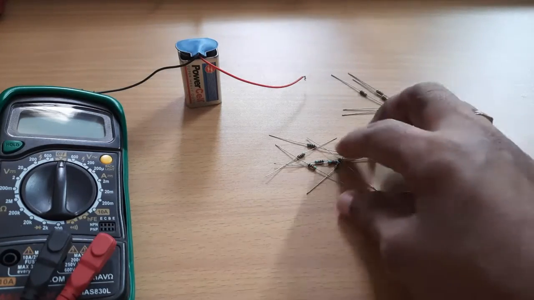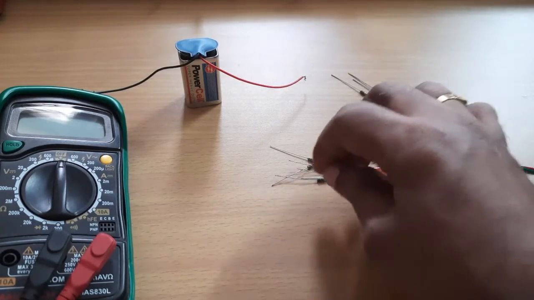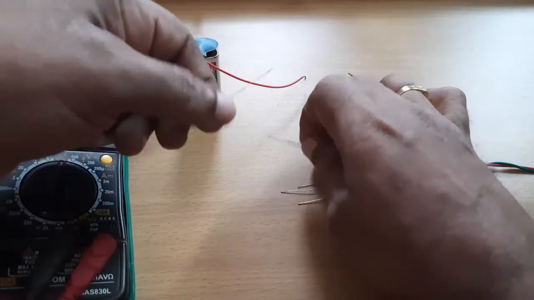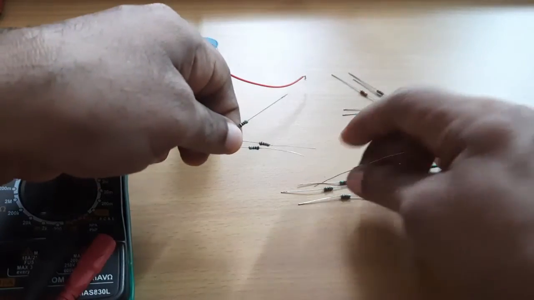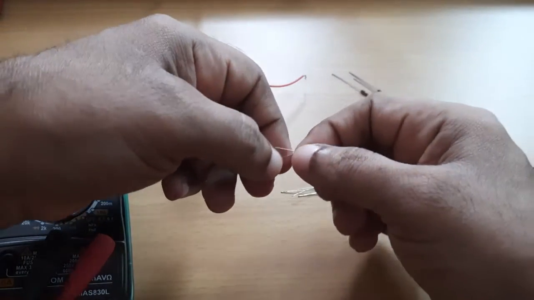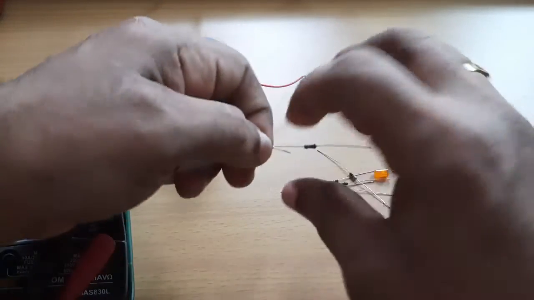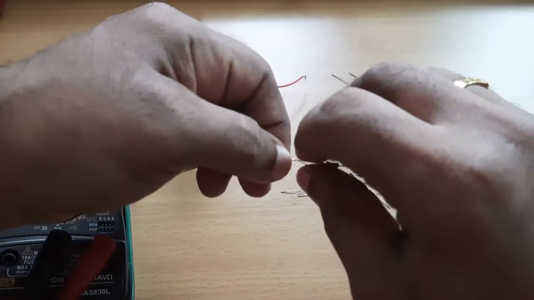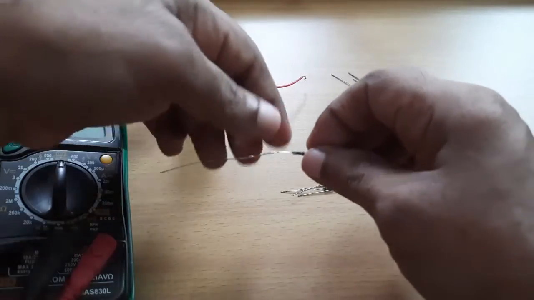And let us now connect these 1K resistors in series. I'm just going to connect them in a series method of connection.